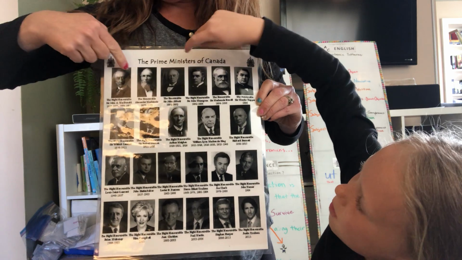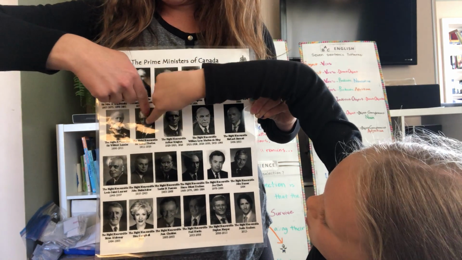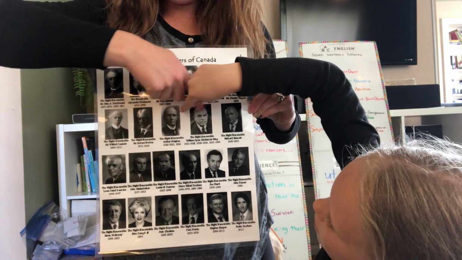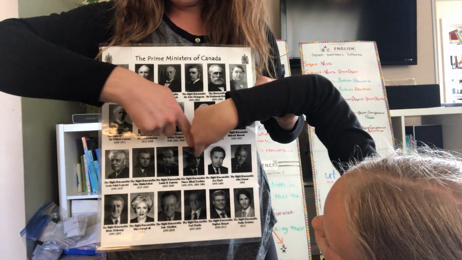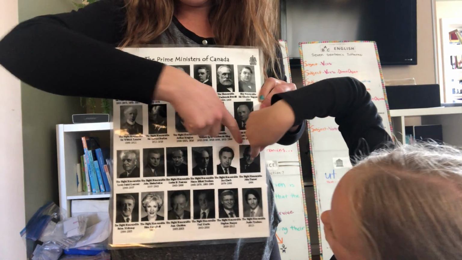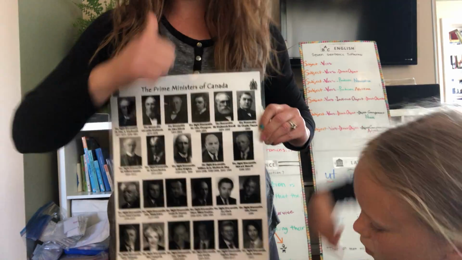And again. MacDonald, Mackenzie, MacDonald, Abbott, Thompson, Bowell, Tupper, Laurier, Borden, Meighen, King, Bennett, King, St. Laurent, Diefenbaker, Pearson, Trudeau, Clark, Trudeau, Turner, Mulroney, Campbell, Chrétien, Martin, Harper, Trudeau.